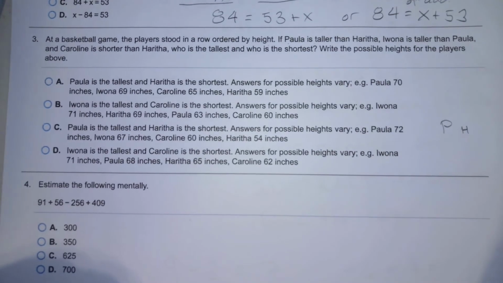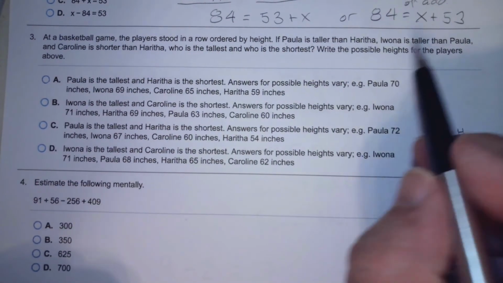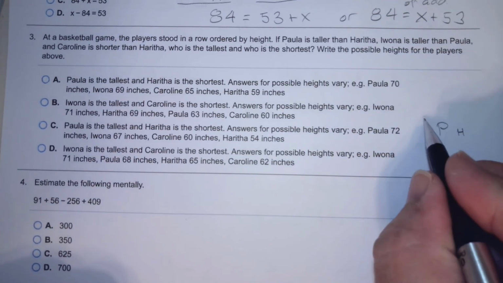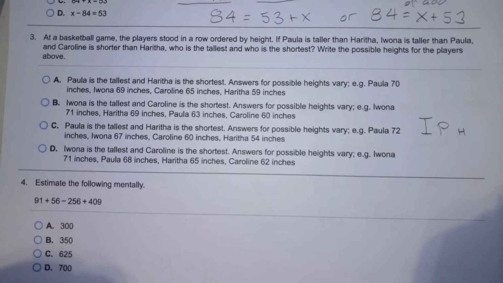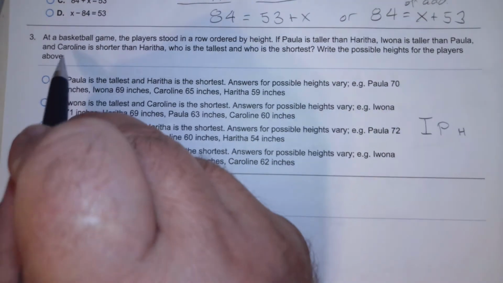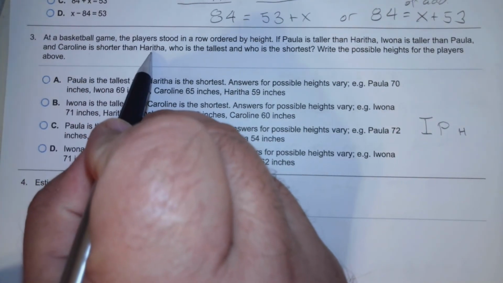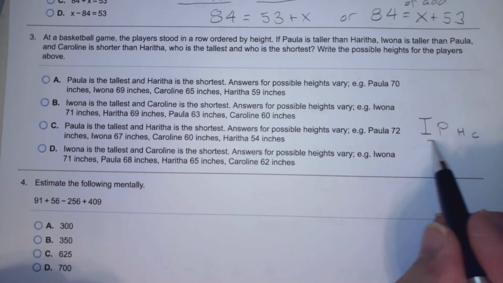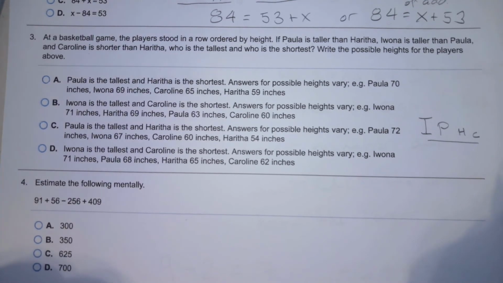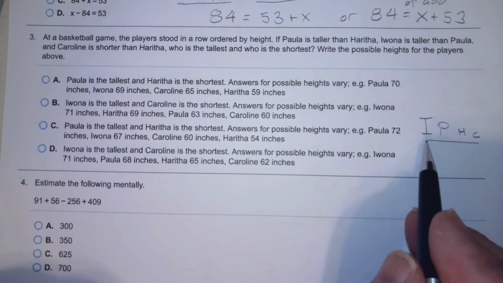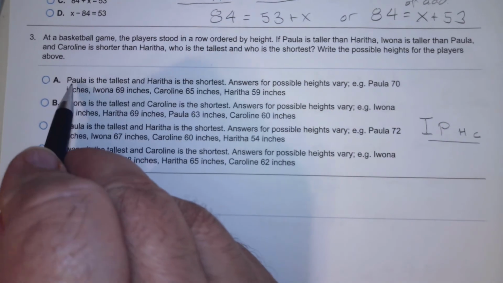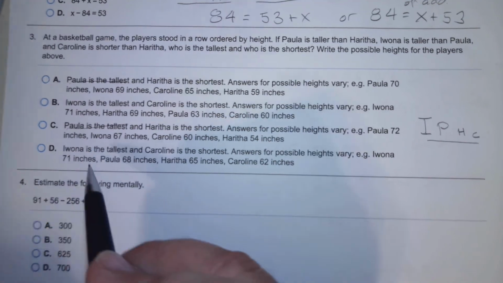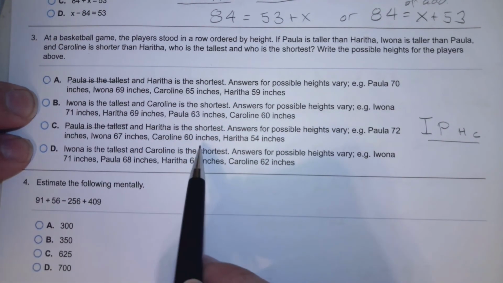They're standing in a row by height. Awana is taller than Paula. And Caroline is shorter than Hanitha. So this is the way they have to be ordered. Who's the tallest, who's the shortest? So A is not right, because Paula's not the tallest. Awana is the tallest, so it's got to be either B or D. And Caroline's the shortest.